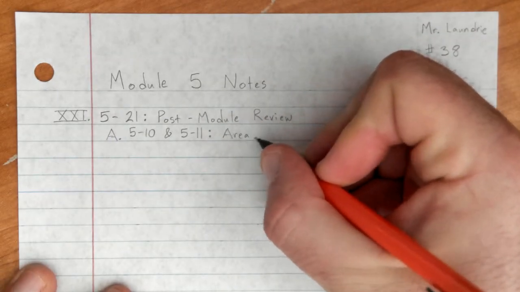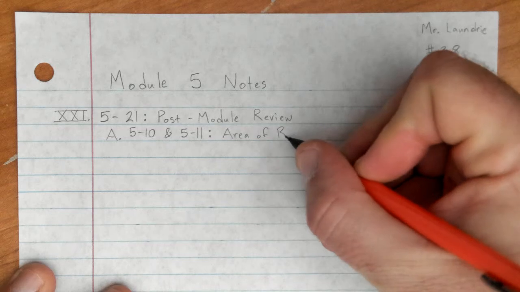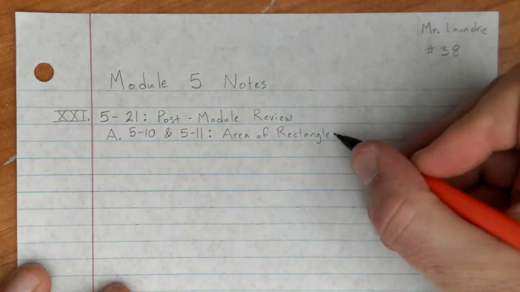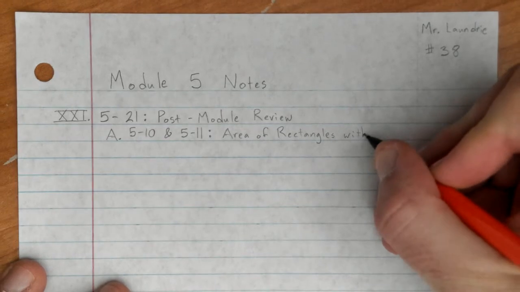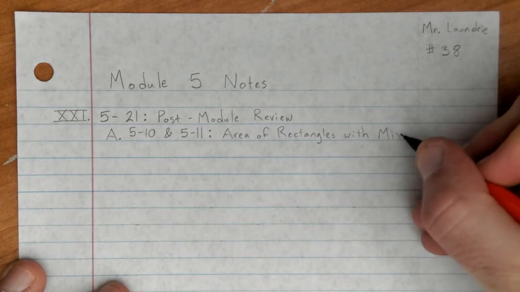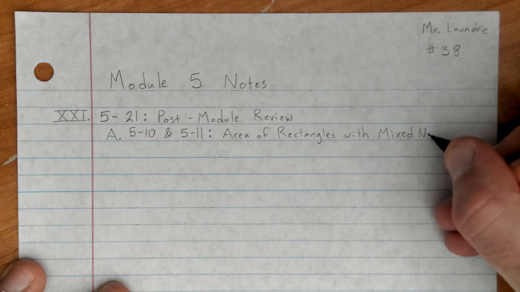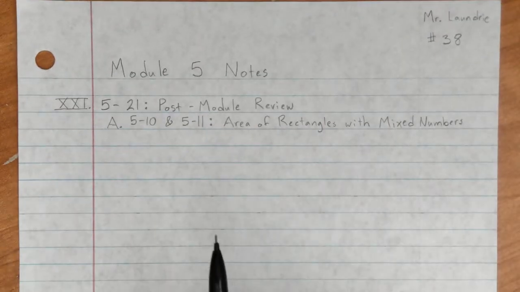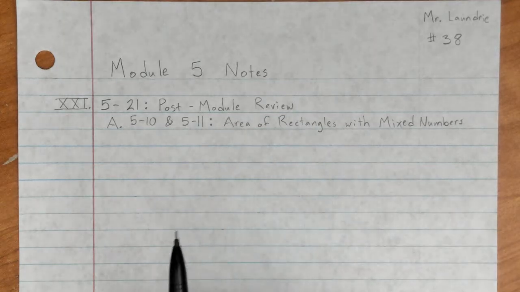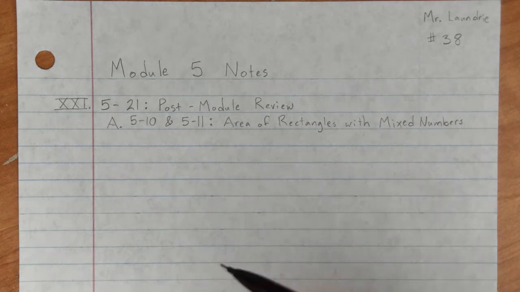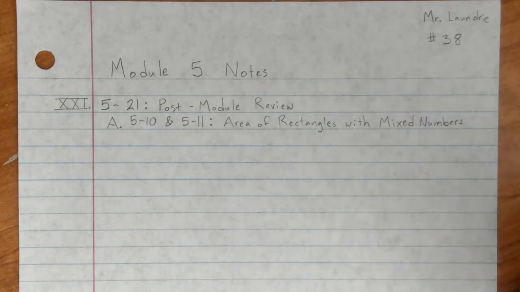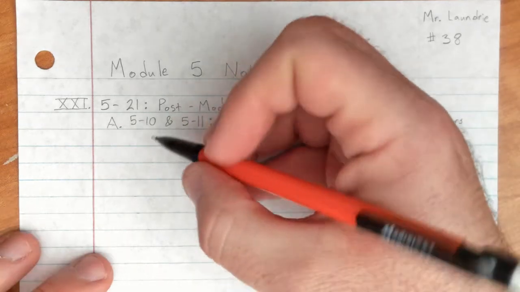with area of rectangles with mixed numbers. This is actually going to continue even further in, but for right now, 5-10 and 5-11 both dealt with area of rectangles with mixed numbers. More accurately, with 5-11, that was mixed numbers. 5-10 was just with fractions. It works much the same.